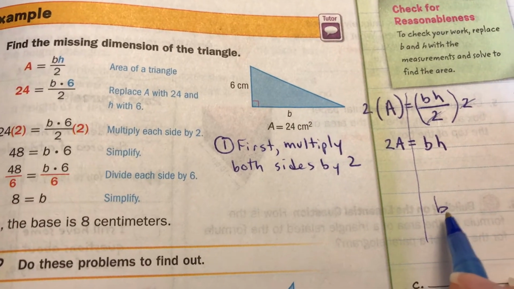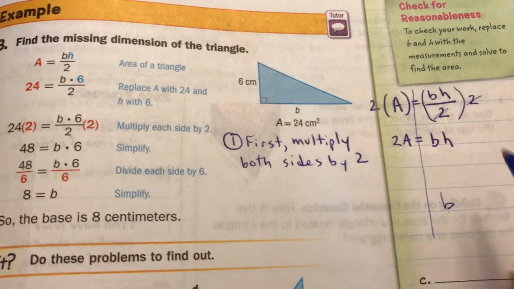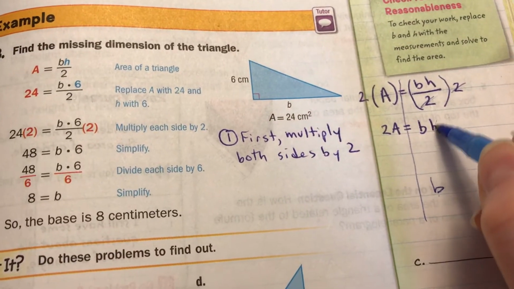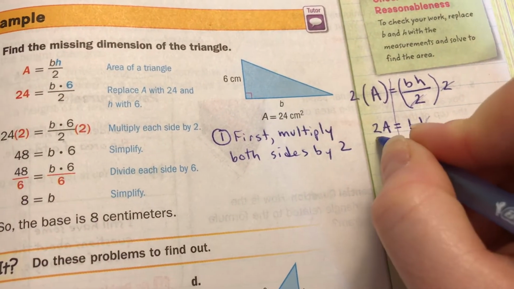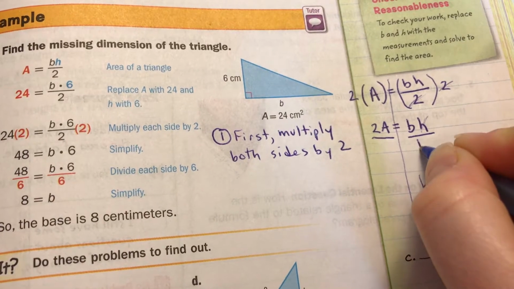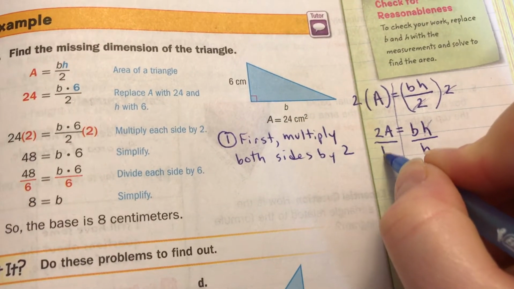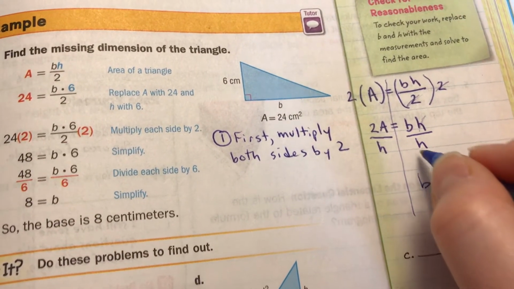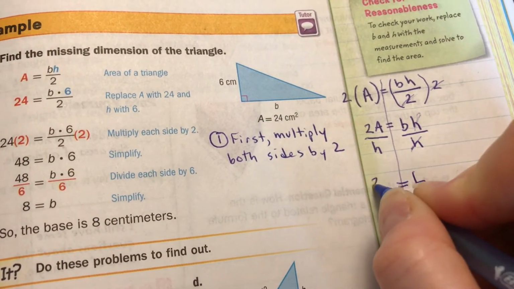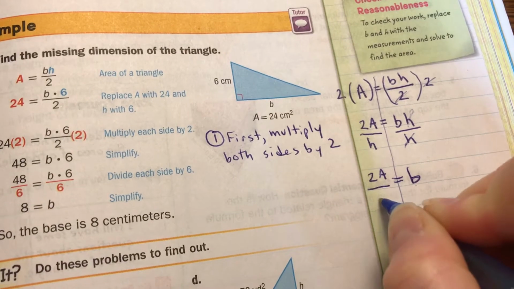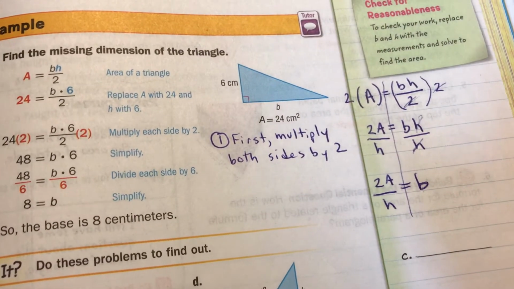Now if we're trying to get the base by itself, then we would need to cancel out this h, and to undo multiplication we would need to divide both sides by h. That would cancel this out, and it would give us the base equals 2 times the area divided by height.